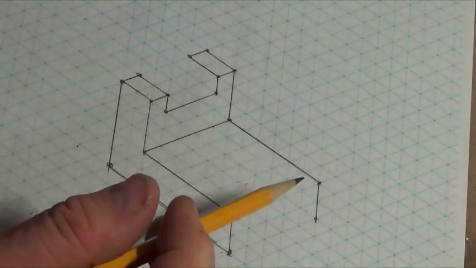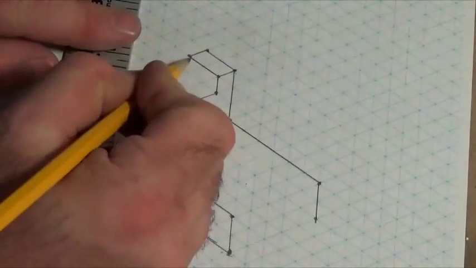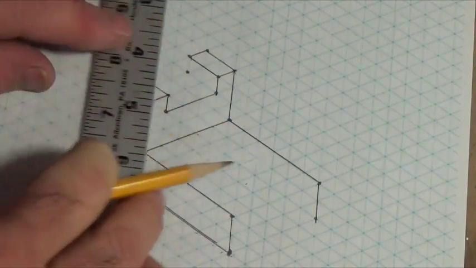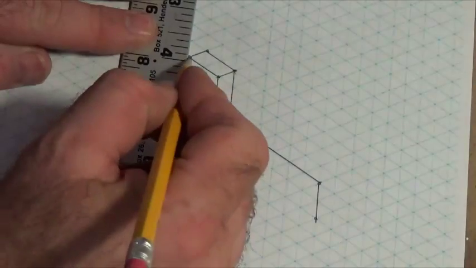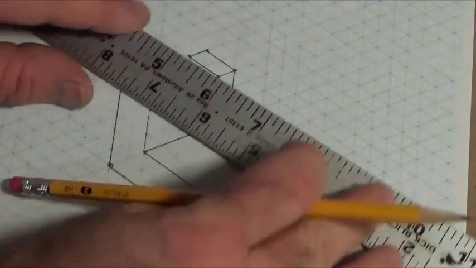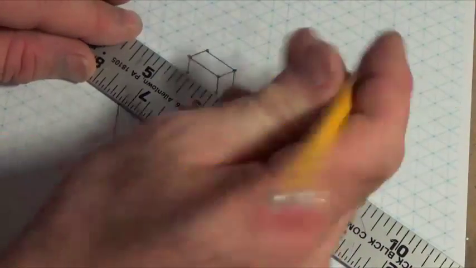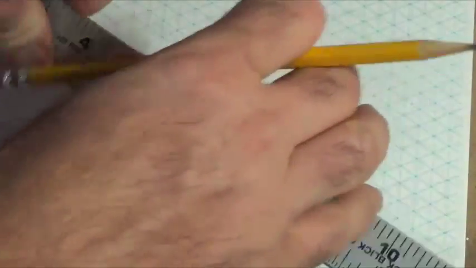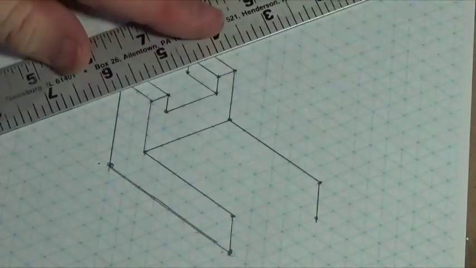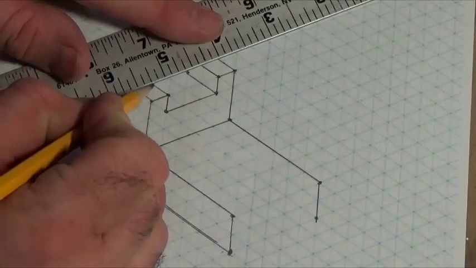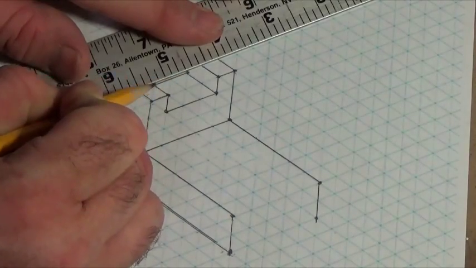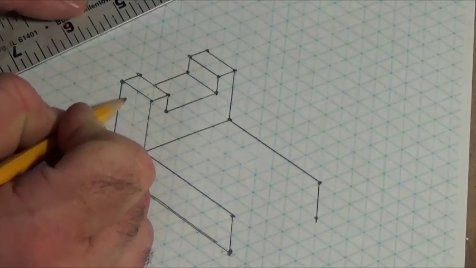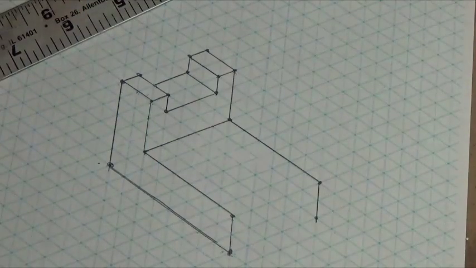So let's make our point 1 down. You can draw this line down. And we can draw this line over. And then we can draw the last one over to this point here, even though it really continues over to this point right there. You just do not see it.